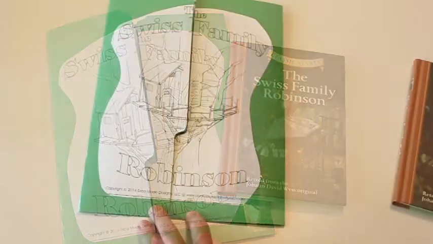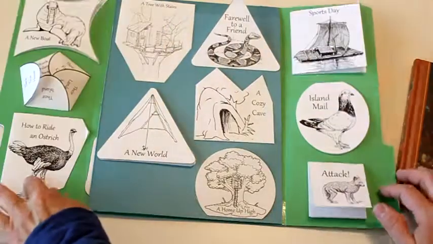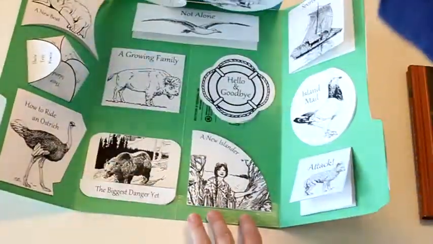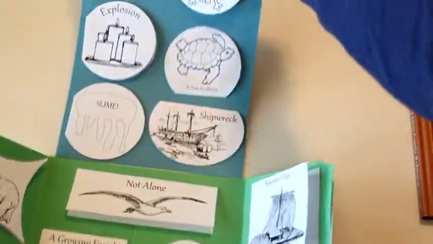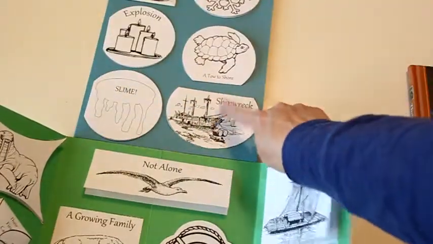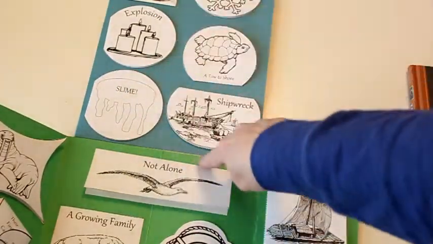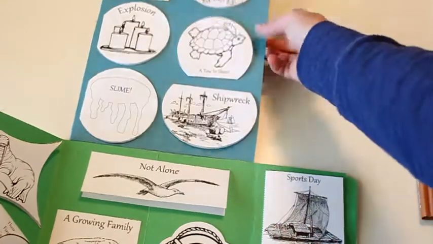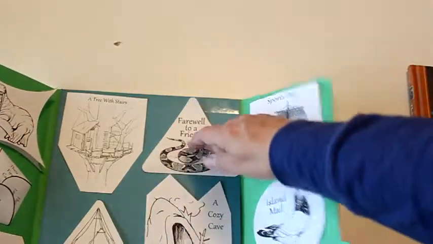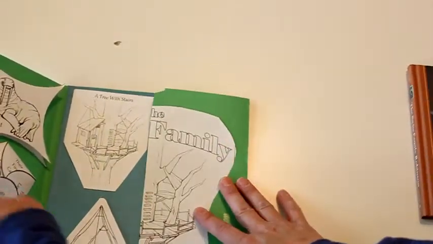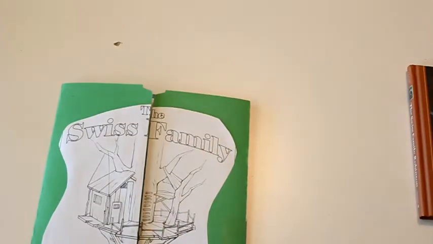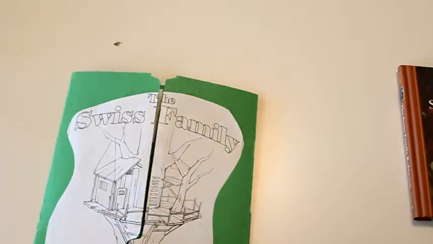So here's the front of our lap book, and this is just a trifold lap book with an additional insert in the middle. There are instructions on my blog on how to do this, but it's just an extra one side of a file folder, taped right here along this seam. And as you can see, there are quite a few chapters in this. I don't remember exactly how many chapters. I want to say about 21 or something like that.